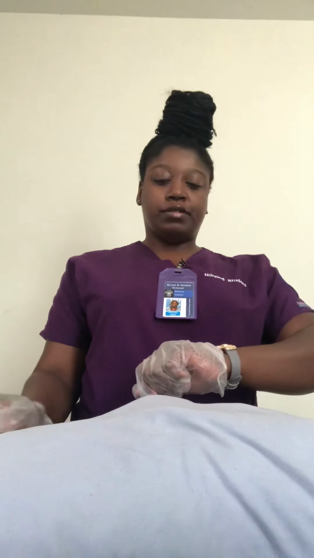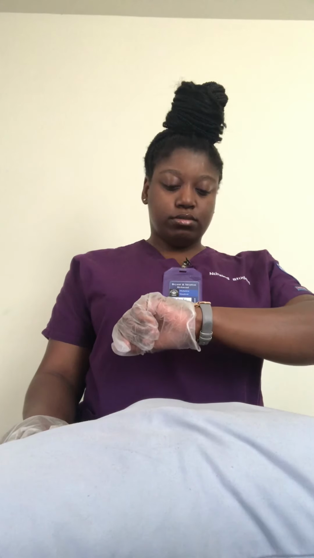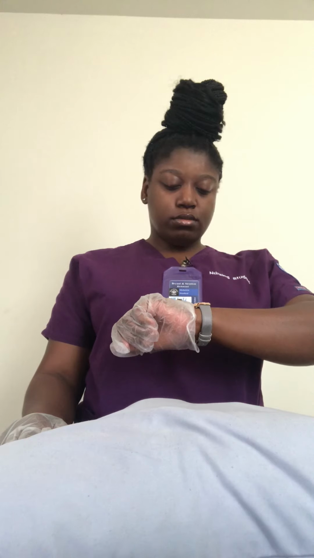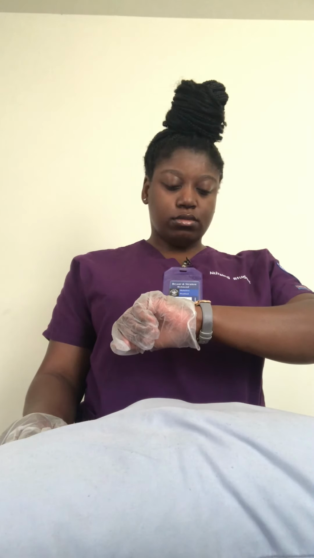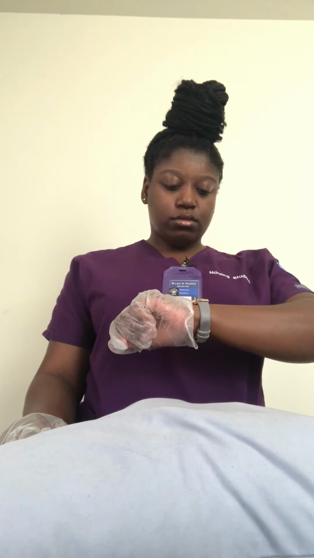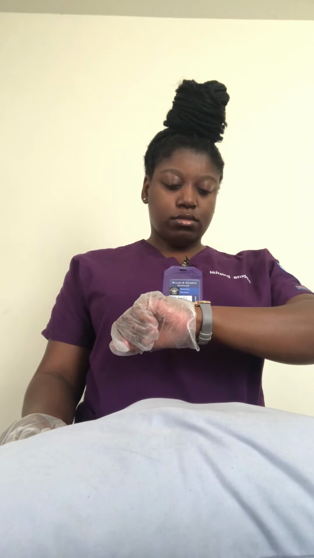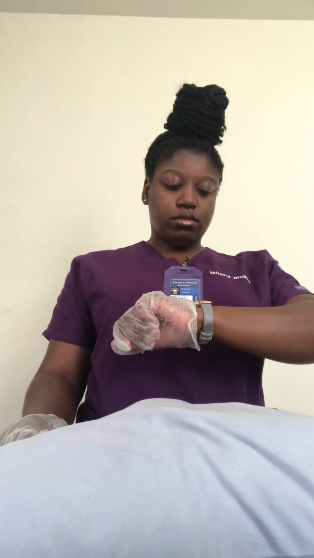Now I would check radial pulse for 15 seconds. Okay, and then I'll times that by 4. So now I would check general appearance. So I would inspect and palpate the cranium and the hair.